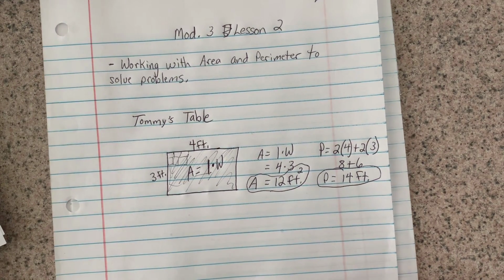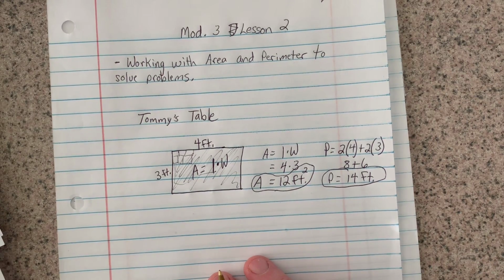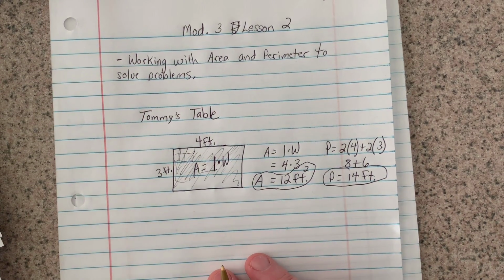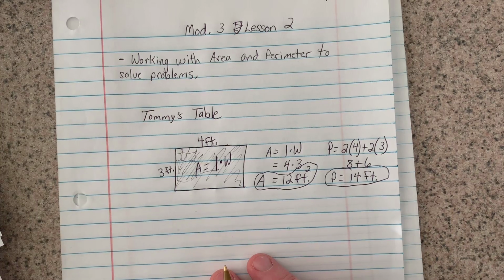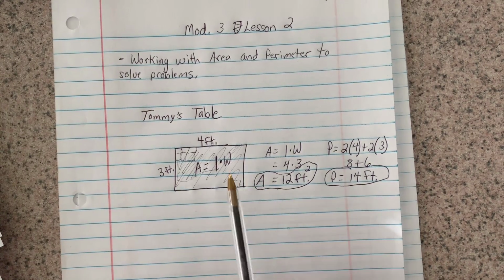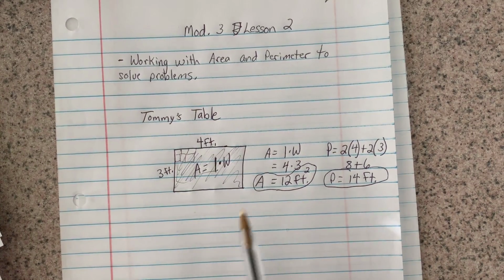Right? Okay, now we will answer our actual question. How many feet of border material will Dad need to cover the edges? So this part around, right?